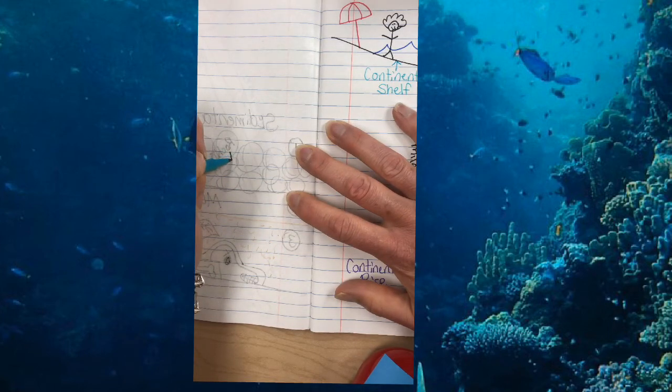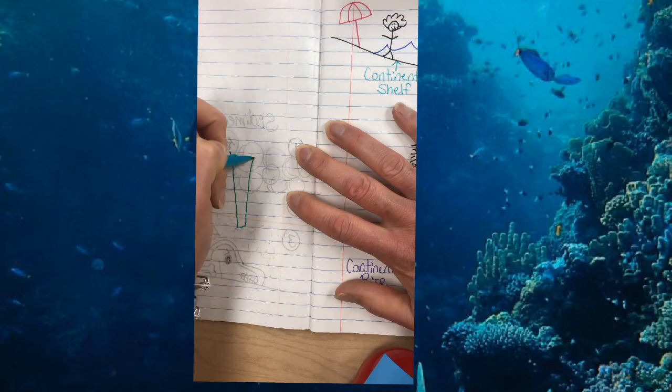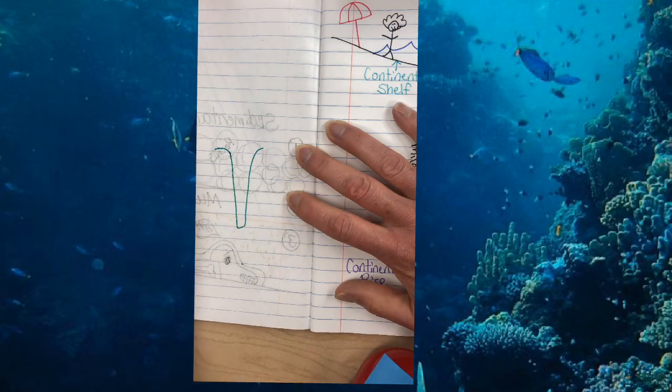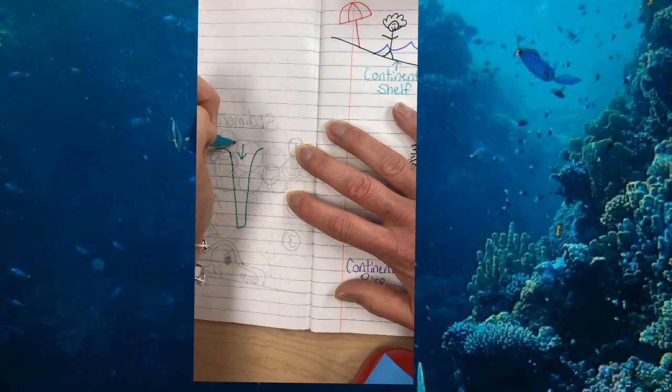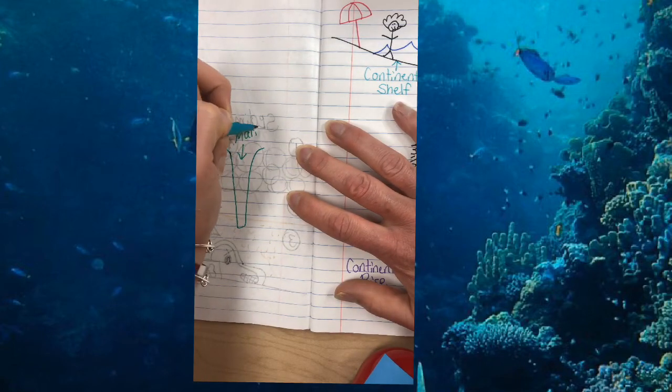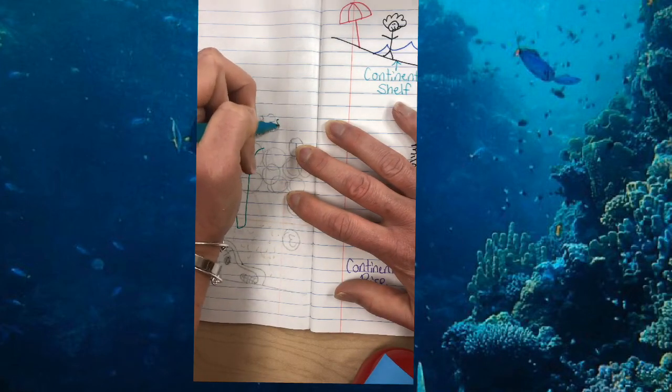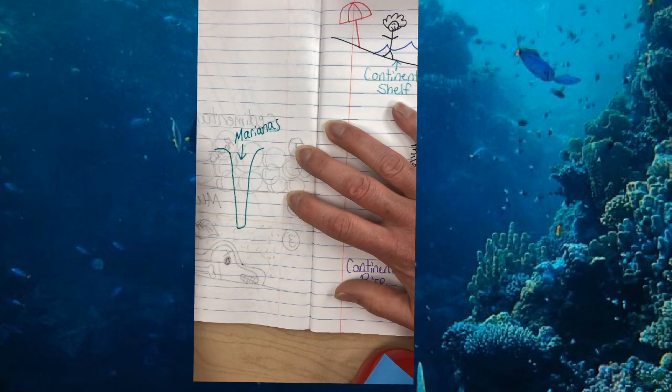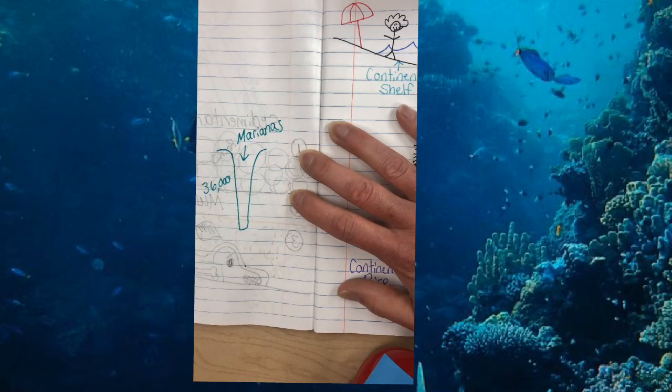I'm going to go down 6 lines. 1, 2, 3, 4, 5, 6. Okay. There's 6. This is representing the Marianas Trench. And we just said that it's a little more than 36,000 feet. All right, and I said it was way bigger than the Grand Canyon.